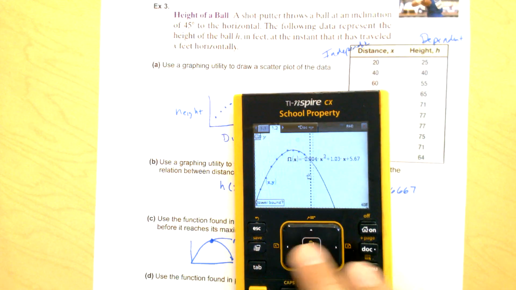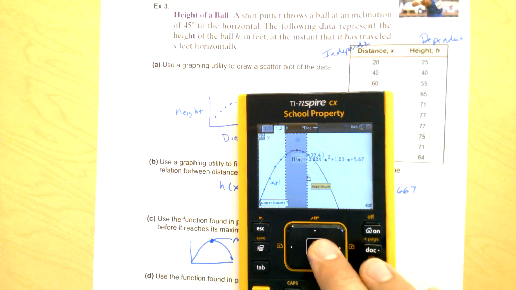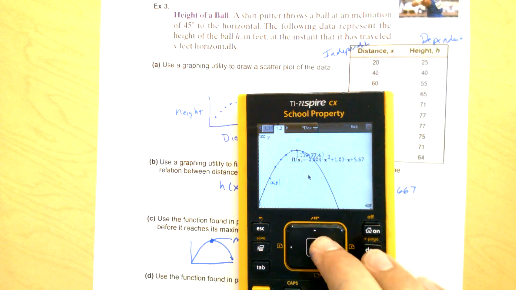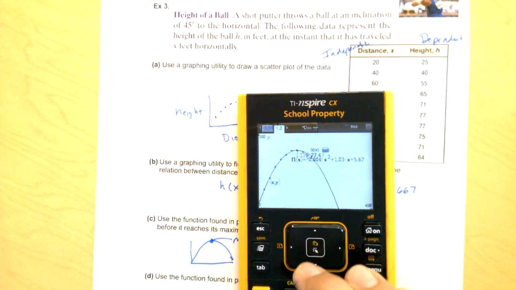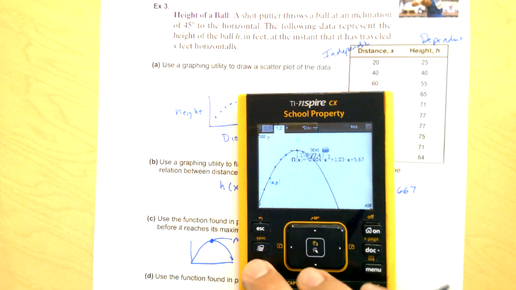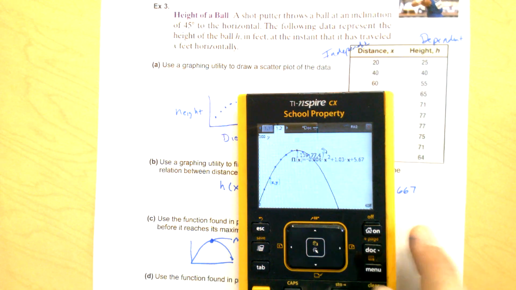And I'm going to go for my left bound here. Press enter. And then we want to find the max. So we have the max right there. I got 1.39 when I take a look at that. So 1.39.